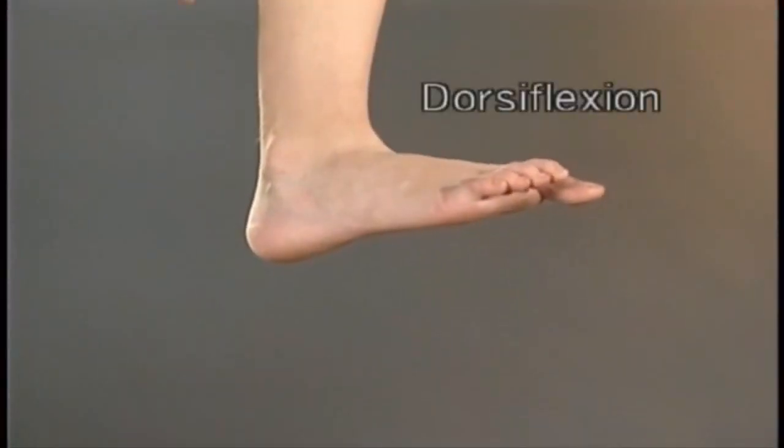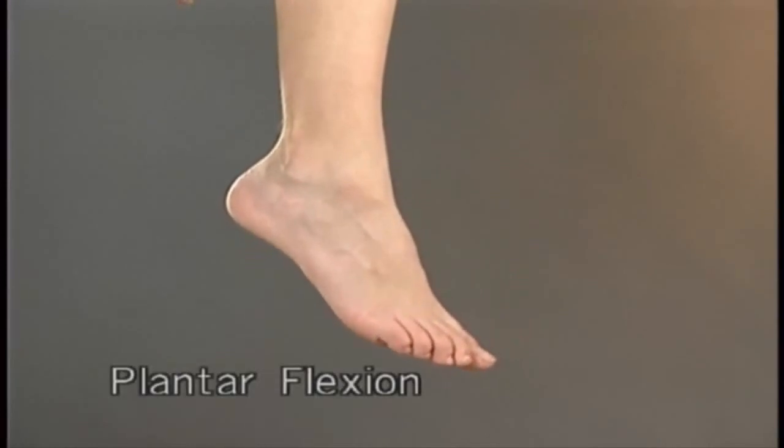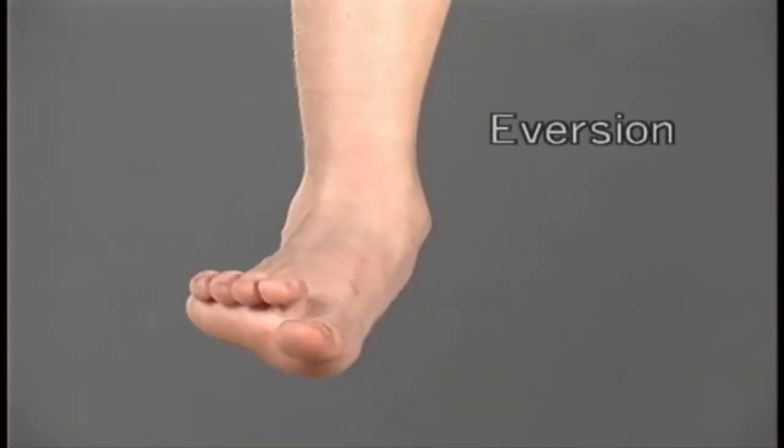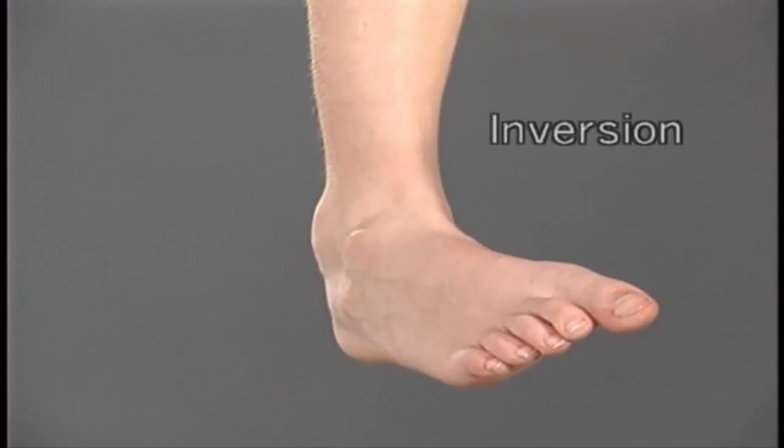The upward and downward movements that occur at the ankle joint itself are called dorsiflexion and plantar flexion. The side-to-side rocking movements that occur at the joints just below the ankle are called eversion for turning outwards and inversion for turning inward. Lastly, speaking of definitions, you'll recall that the leg in anatomy means just the part of the lower extremity that's between the knee and the ankle.